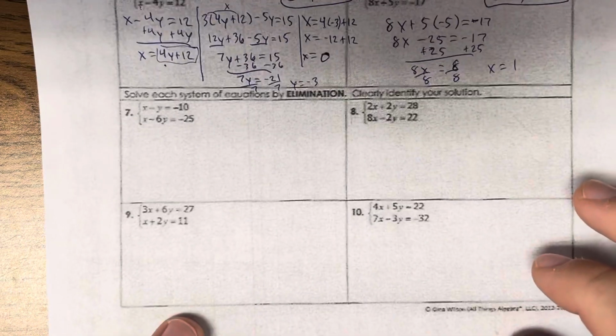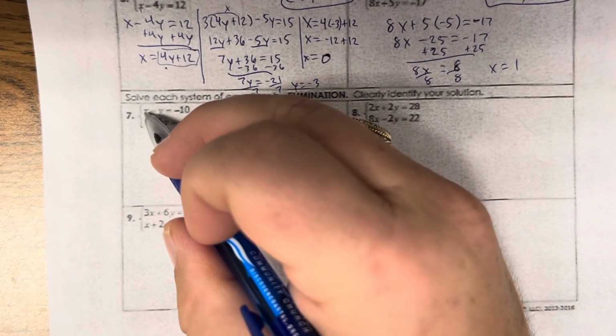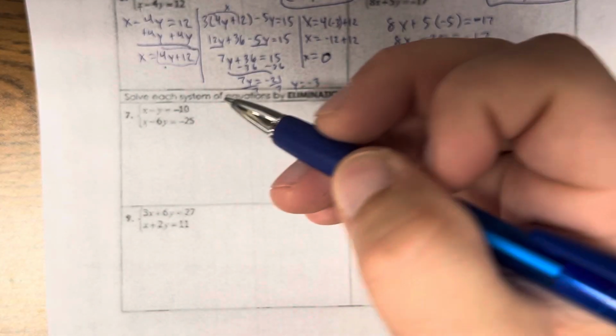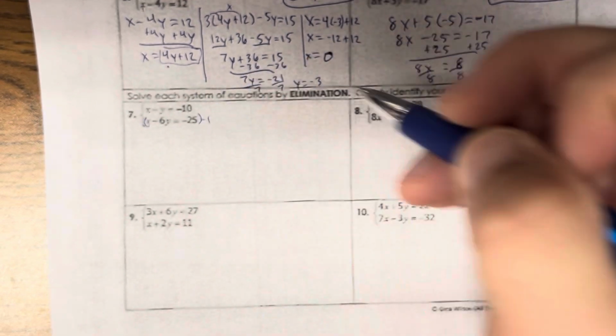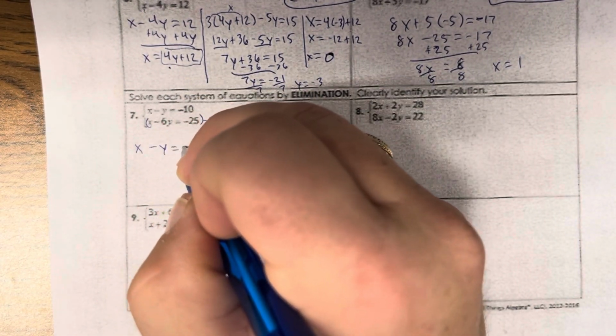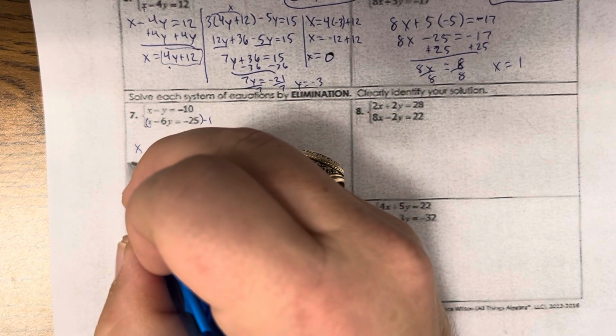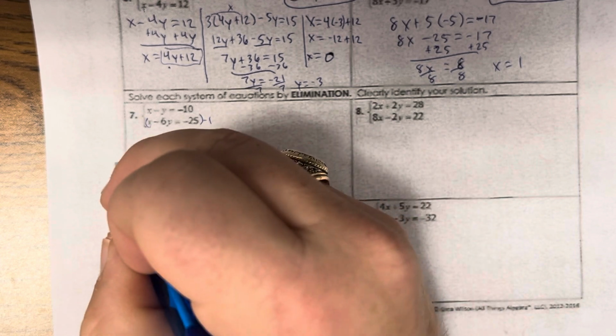All right, then my last 4. Now we'll solve with elimination. So on this one, the x's are the same number, but not the opposite sign. So we're going to multiply this bottom one by negative 1. It's just going to change all the signs. So the top one's going to stay the same, x minus y equals negative 10. But the bottom one, we're going to change all the signs. Negative x plus 6y is equal to positive 25.